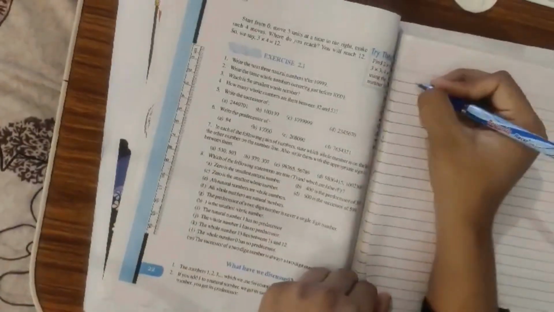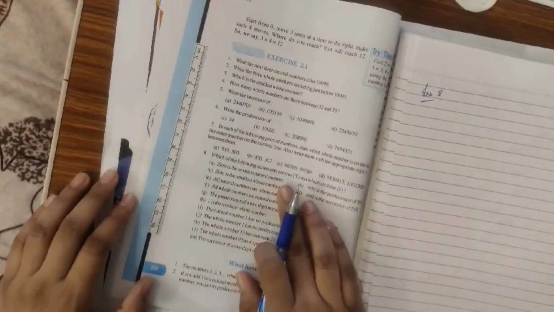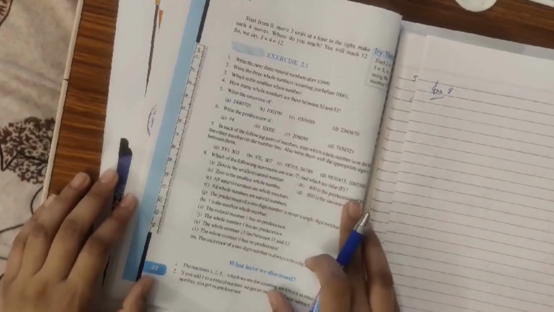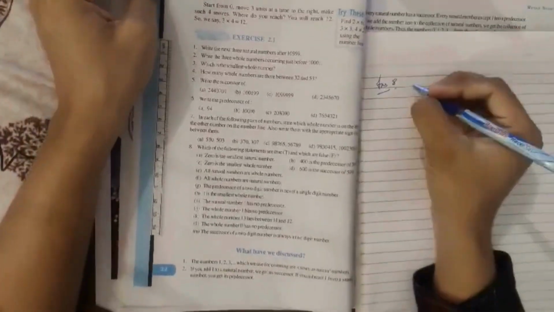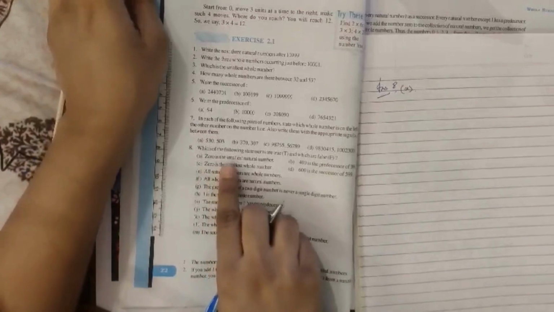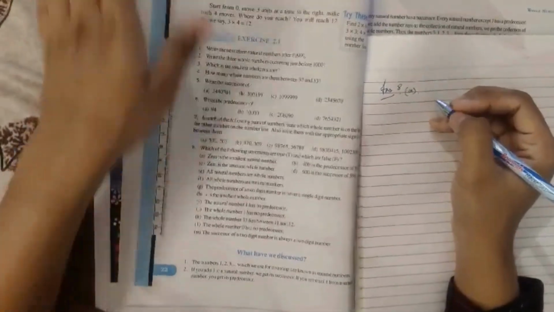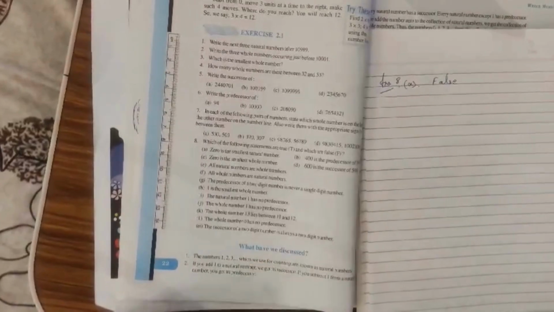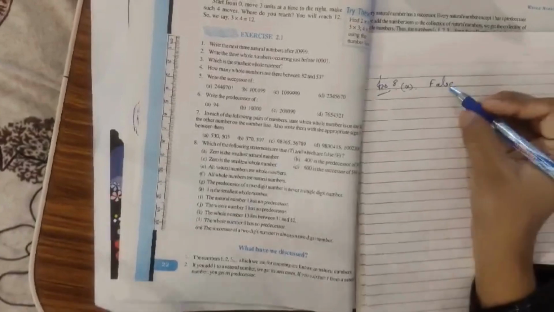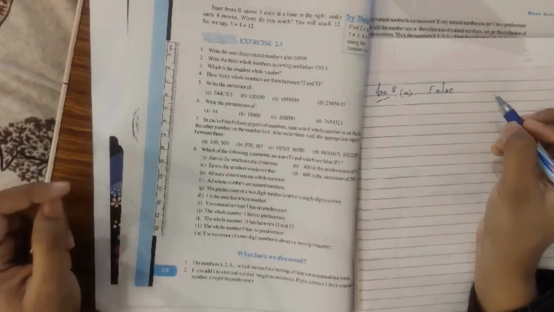Next question, question number 8. Let us read and we shall see the answer. Which of the following statements are true and which are false? So this is true or false. You have to read the statement. Let us see the first one. A. 0 is the smallest natural number. False. Why false? If you want, you can also write the statement as if I'm giving the reason. 0 is not the smallest natural number. It is the smallest whole number.